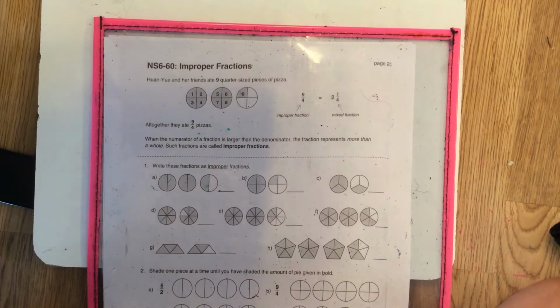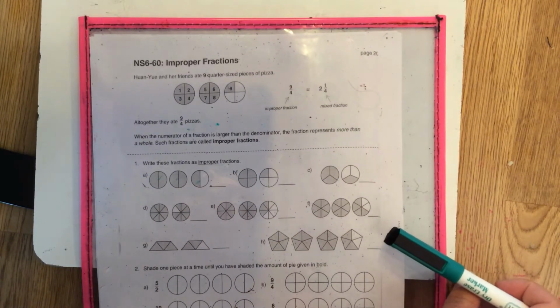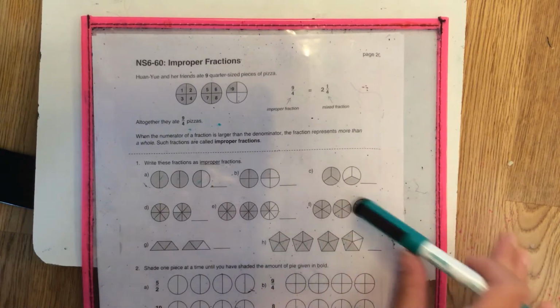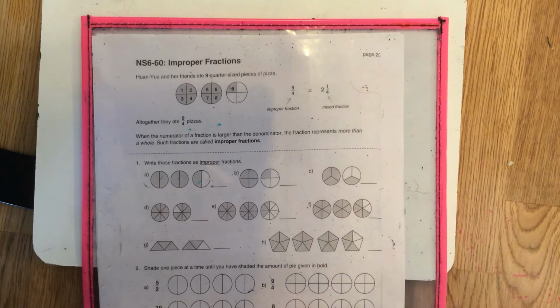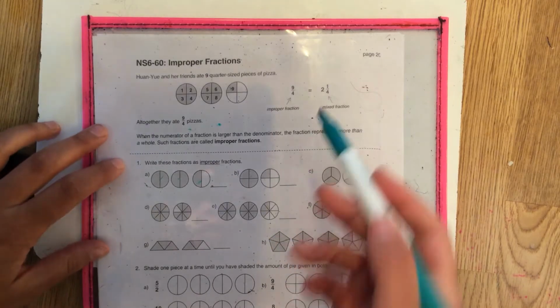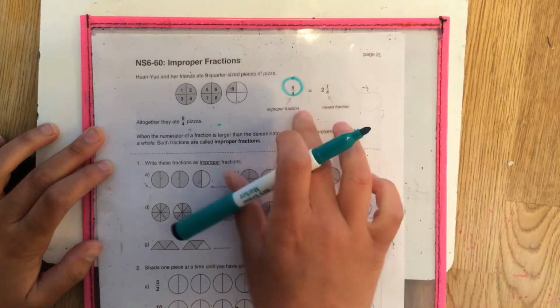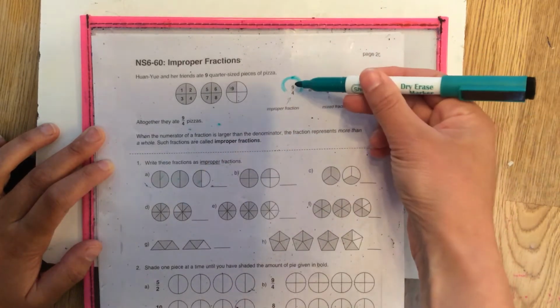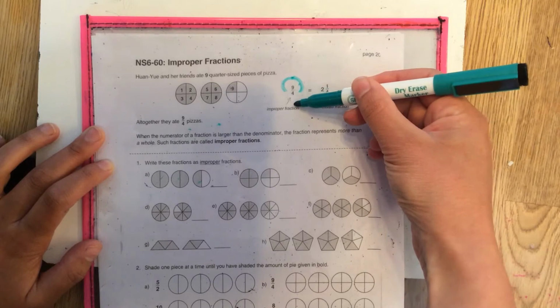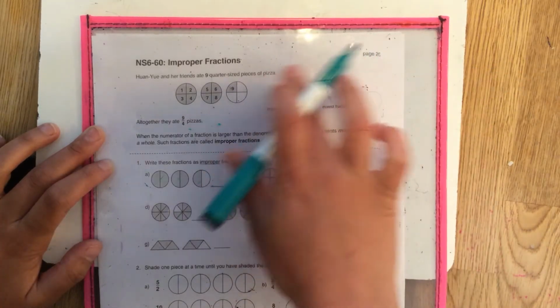Okay, before moving on, I want to talk a little bit more about improper fractions, for those of you who either didn't turn in your work last week or I saw it and thought you might benefit from some extra practice. So again, improper fractions: we see a larger numerator than denominator. See, our number on top, the numerator, is bigger than the denominator.